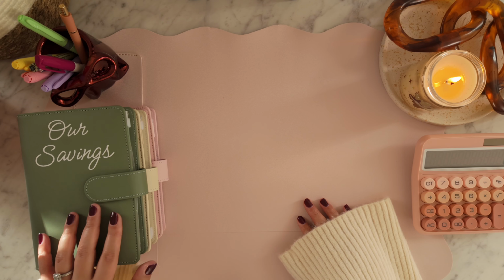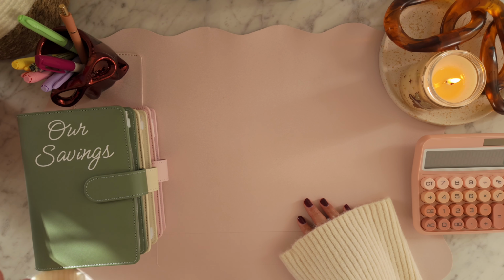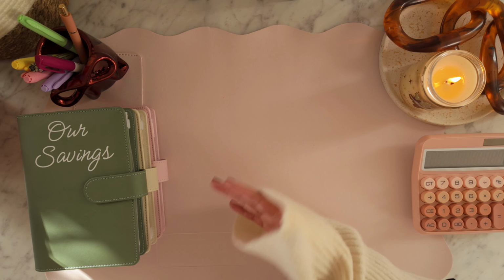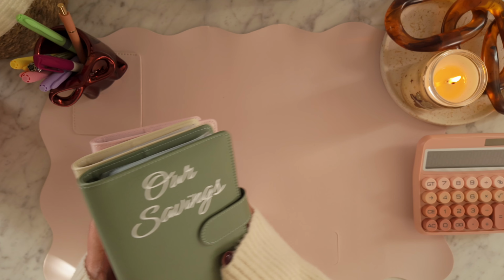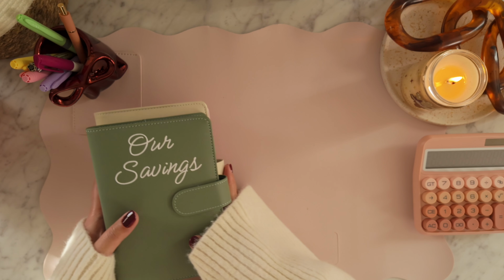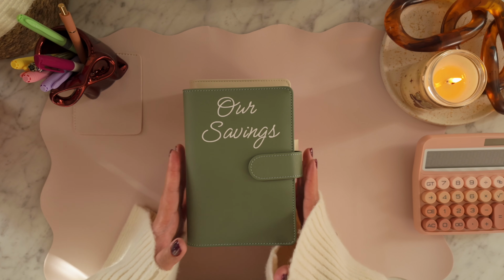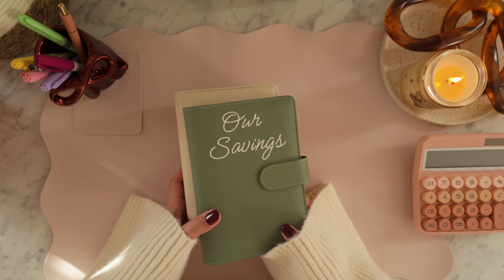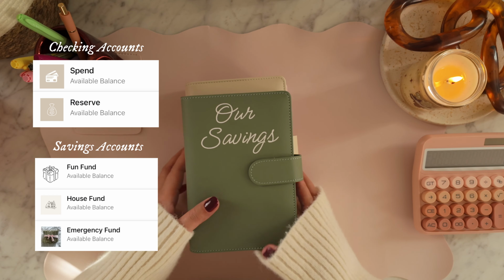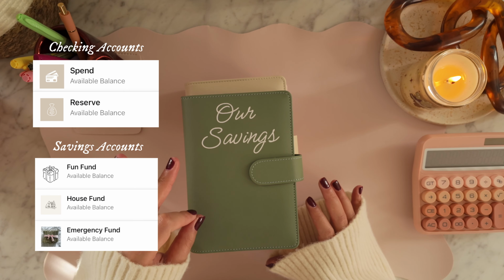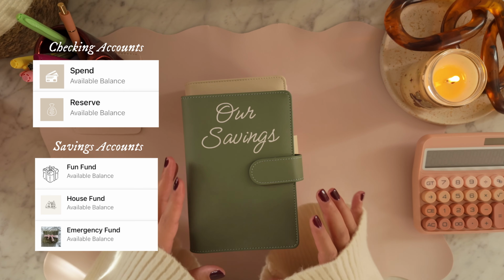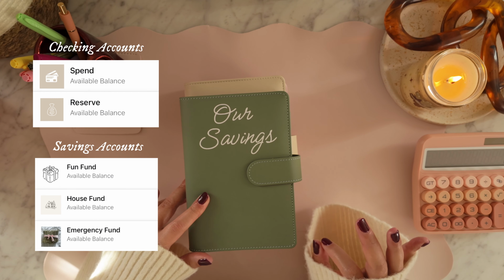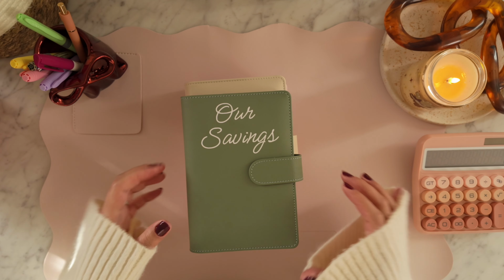I wanted to go through my binders again with you guys, because since the last videos I did change it up a little bit, and I'm still probably going to update it some more. I have these three binders, and I also use prop cash. I don't use actual cash because all the money is in our bank accounts. I think I have 5 different bank accounts: 3 savings accounts and 2 checking accounts. One is the spend account, one is the reserve account, and then 3 different savings for different categories.